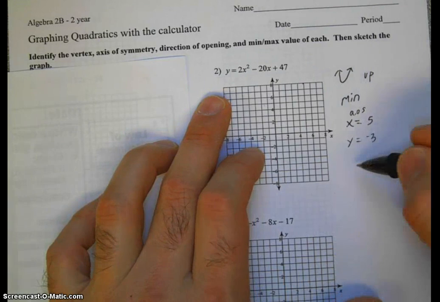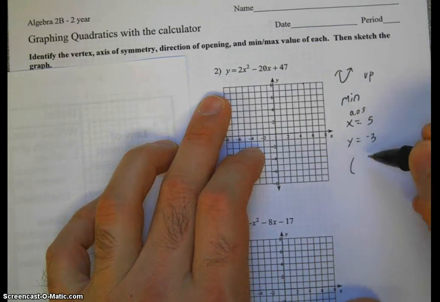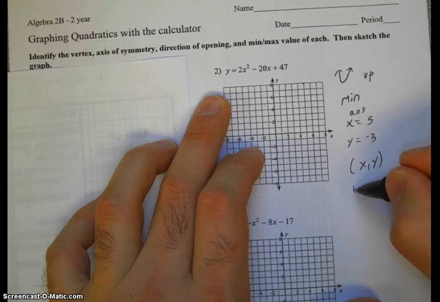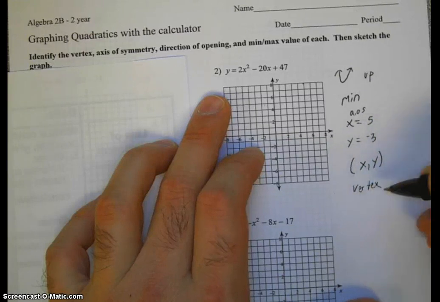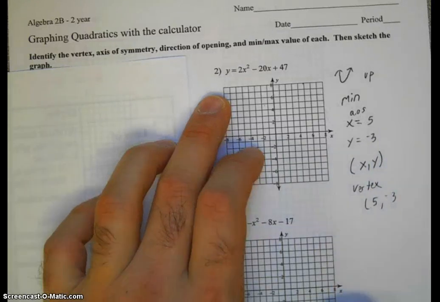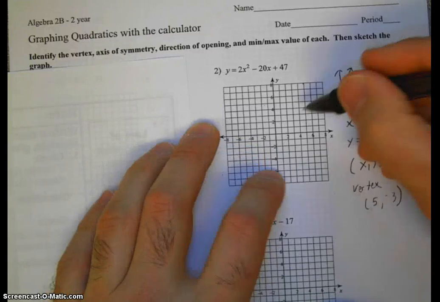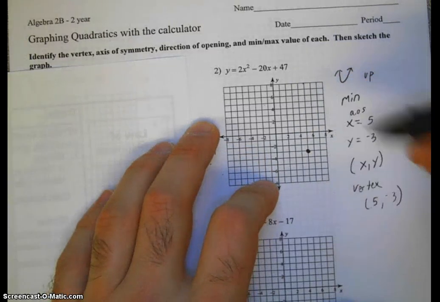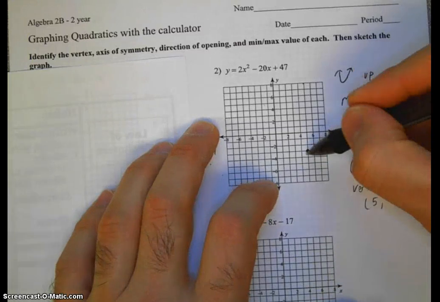So to find my vertex, all I have to do is realize that my vertex is an xy value. So my vertex will be at 5, -3. And I can place that on the graph. 5, down 3. There's my vertex. And I know I'm going to be going up.